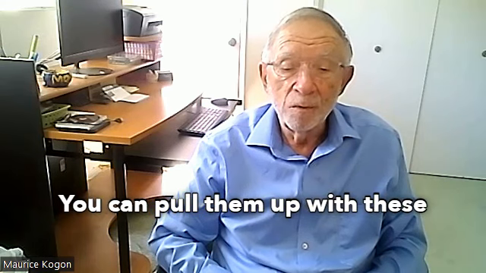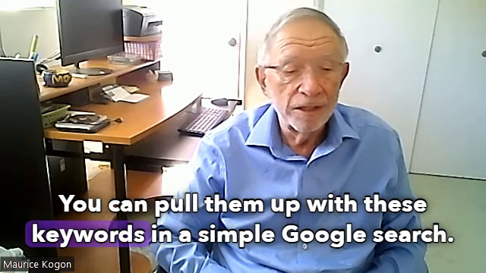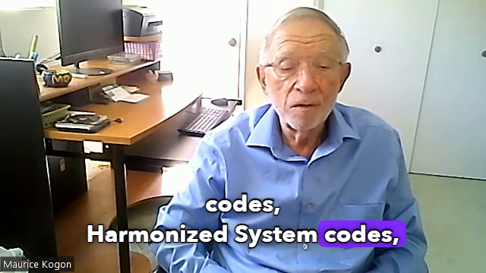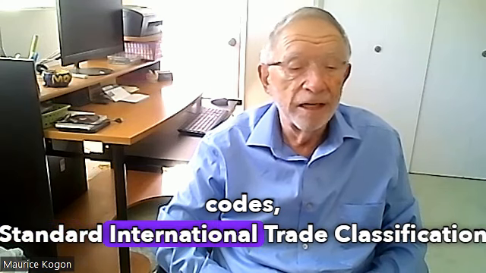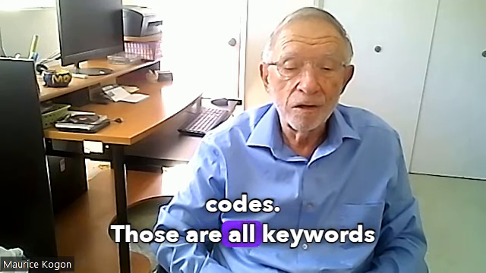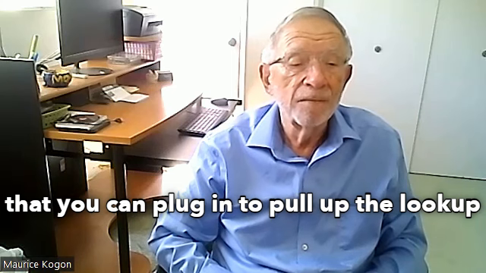You can pull them up with these keywords in a simple Google search. Schedule B codes, harmonized system codes, NAICS codes, standard international trade classification codes. Those are all keywords that you can plug in to pull up the lookup tools.